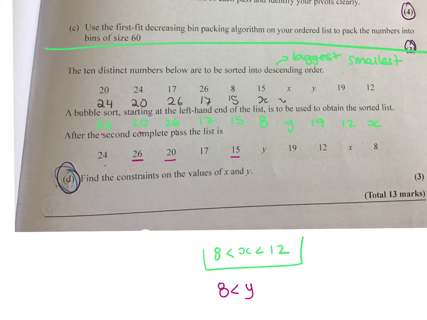But Y is not only greater than 8, Y was also greater than X, wasn't it? Because earlier we definitely swapped them. So Y is greater than X. That's all we know, I think.